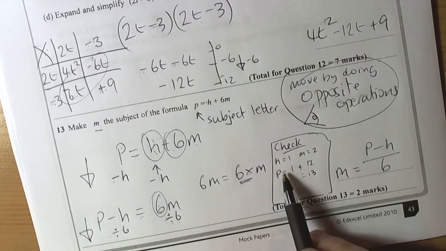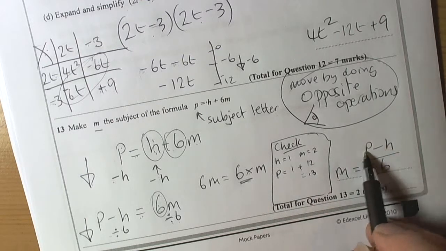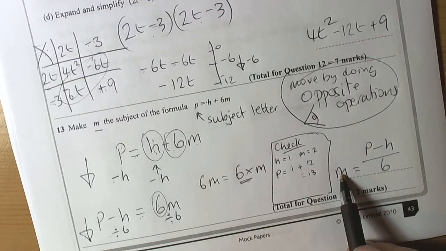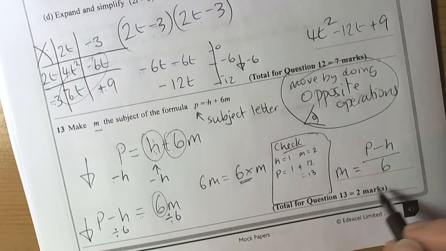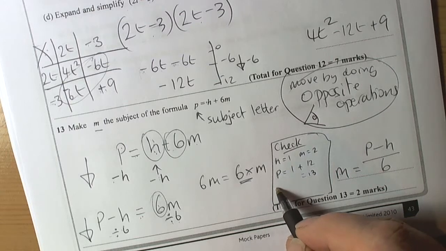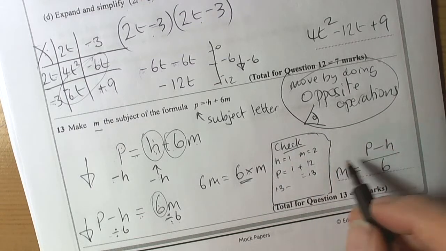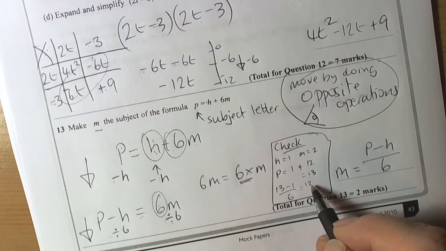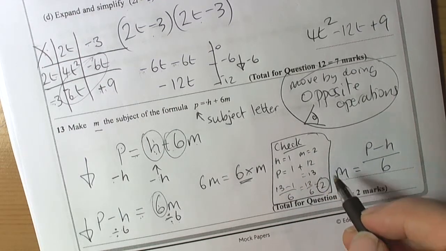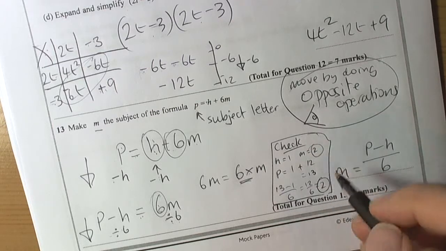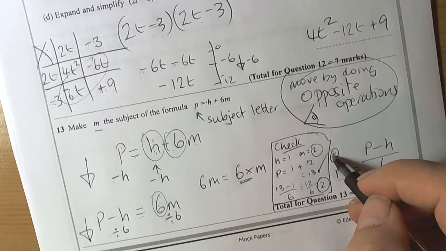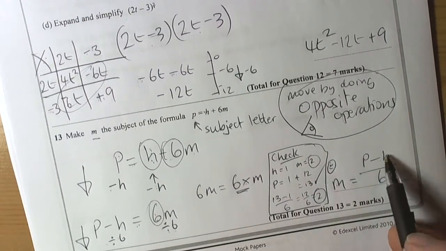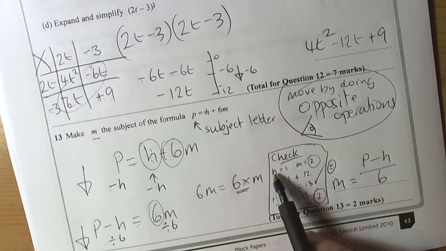What we do now is we put the values of P and H into the rearranged formula, and if it works it should give us the value of M that we chose. So P is 13, take away the H value we chose, which was 1, and we're dividing by 6. 12 divided by 6 is 2. 2 was the original value we chose, so our check worked. So again, it's useful to have a habit of checking your answers at the end to make sure they work by substituting numbers in.